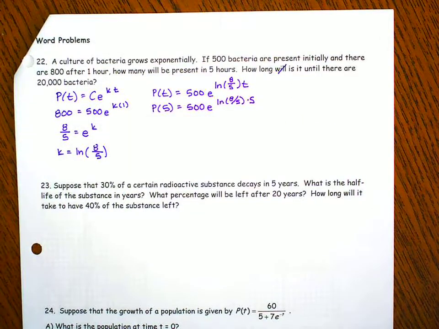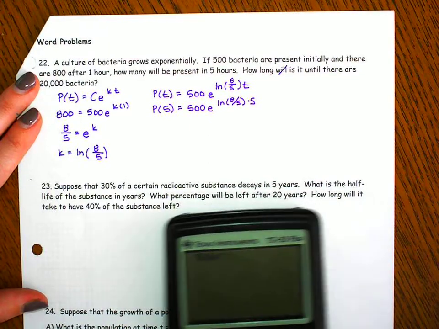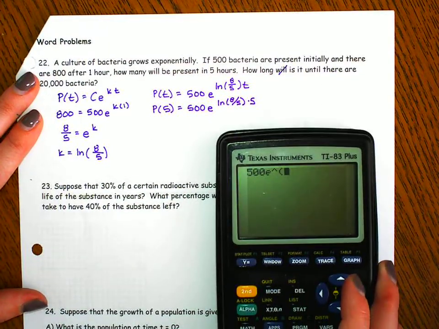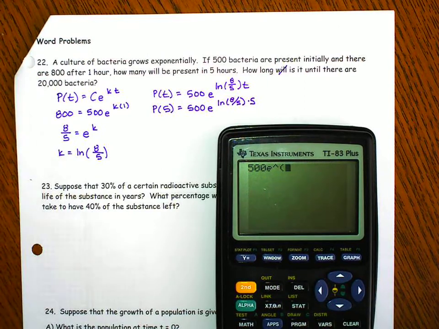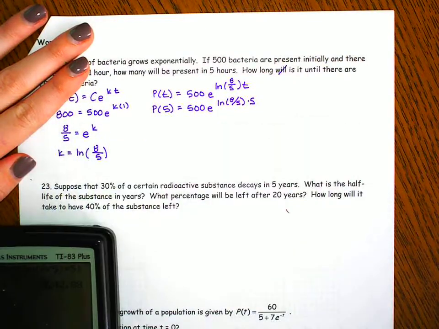So I'm going to have 500 e. I'll put this here, see if you guys can see that at all. There we go. 500 e^(ln(8/5) times 5), close my parentheses for my exponent, and I get 5,242.88.